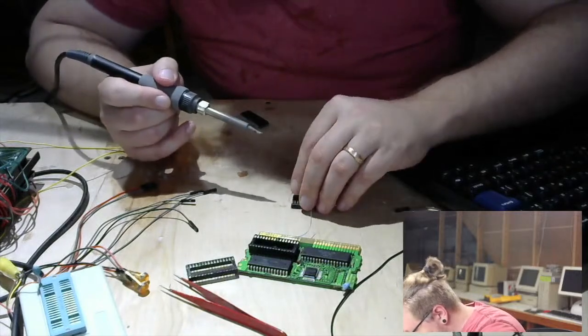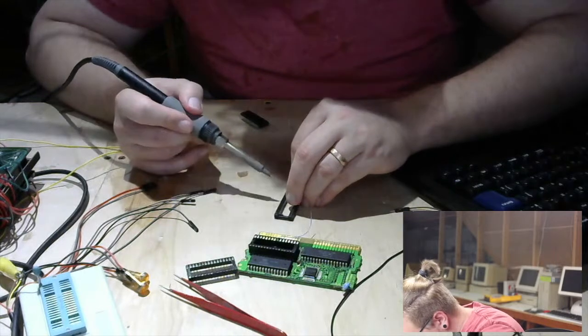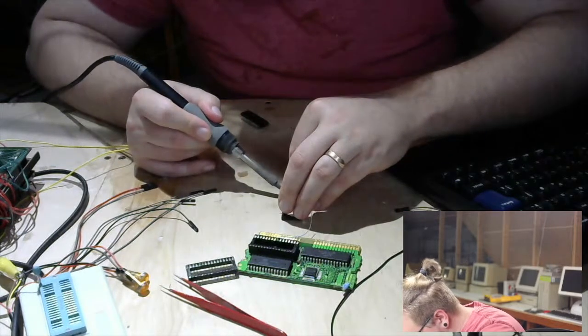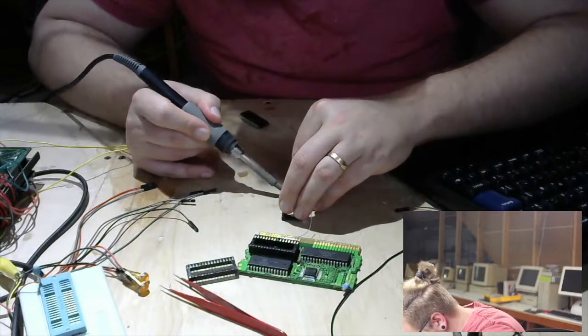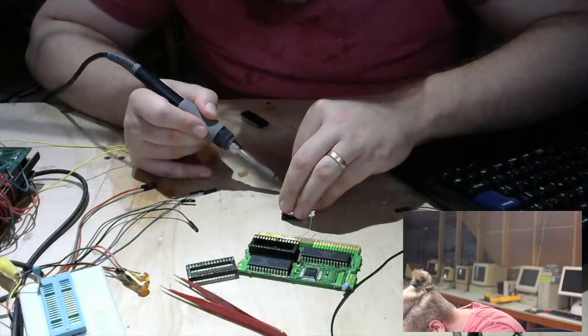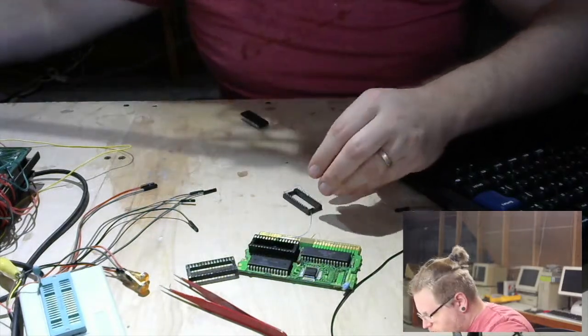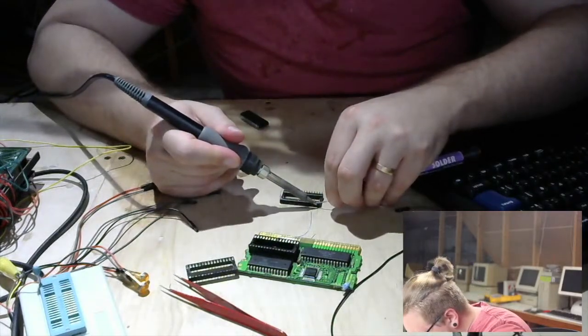Connect it to pin 32. Way too much solder in there, but try not to worry about it too much. And that's that one. And then we just need to do the one that connects to the board.